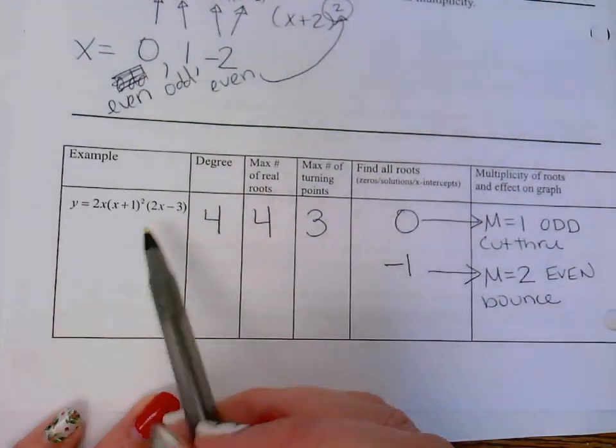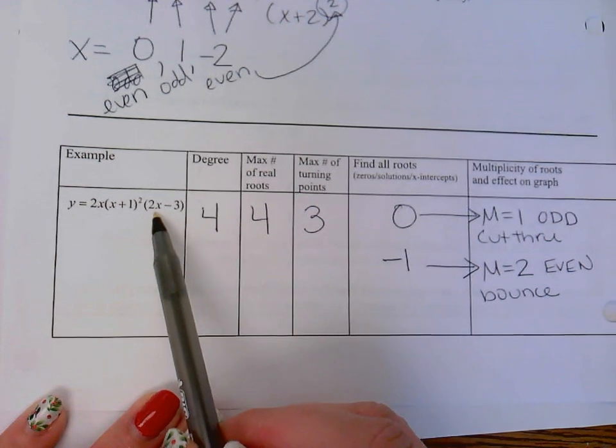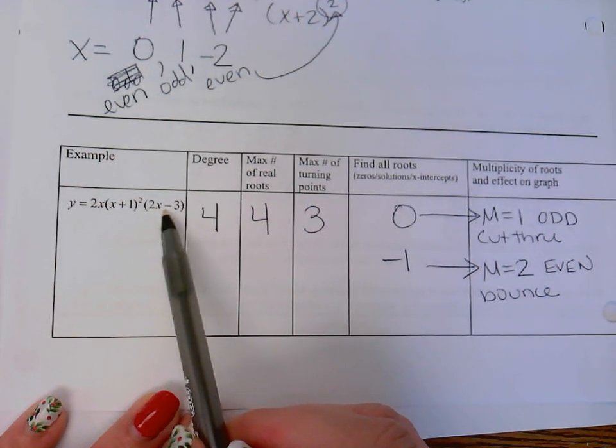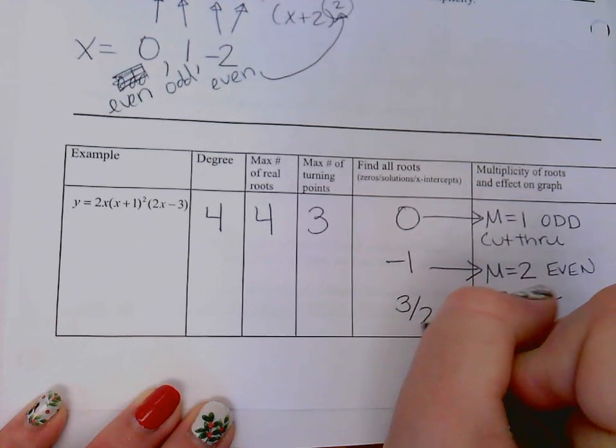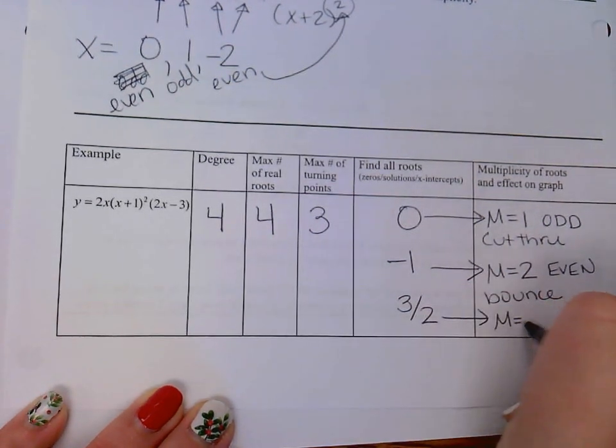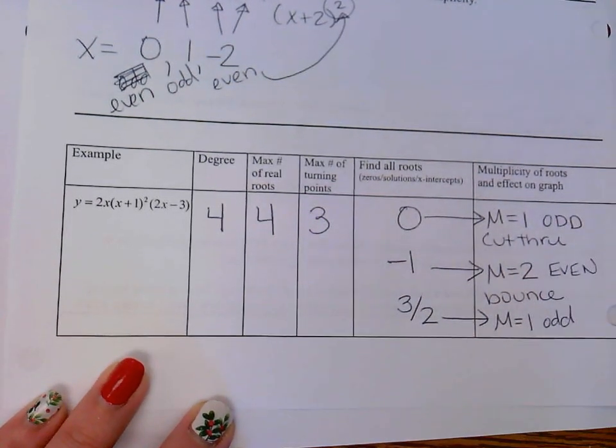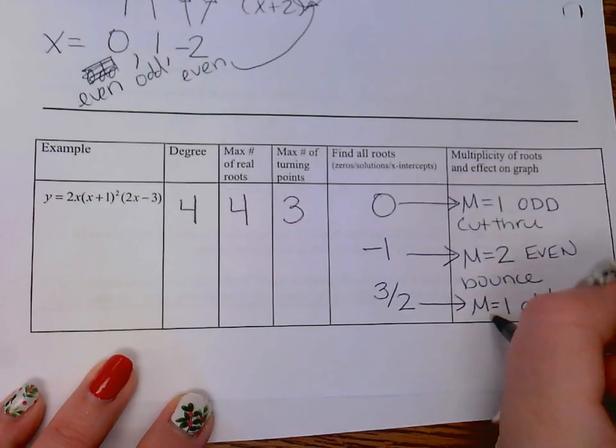And then how do I figure out the x-intercept from this factor, 2x minus 3? I set it equal to 0 and solve for x. So add 3 to the other side and divide by 2. So 3 halves, or 1.5. It also has a multiplicity of 1, which is odd, right? So it's going to cut through.